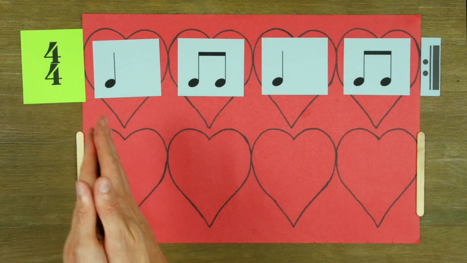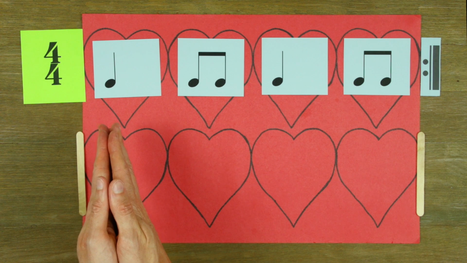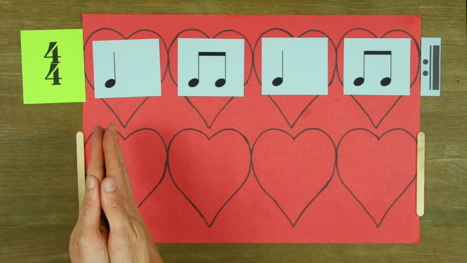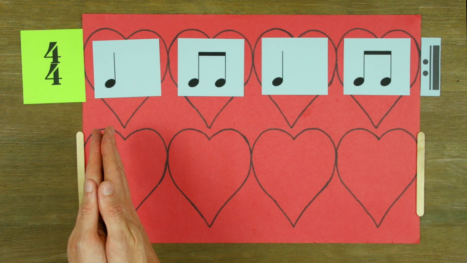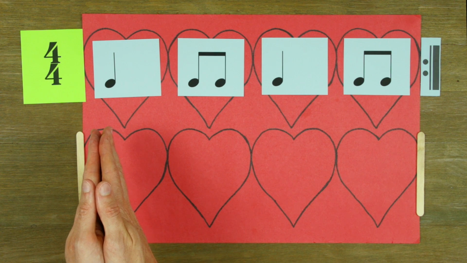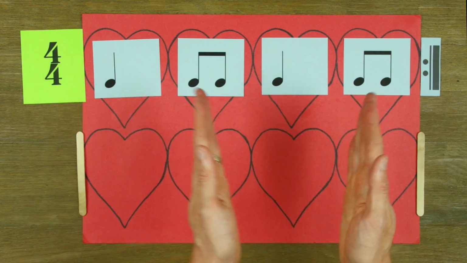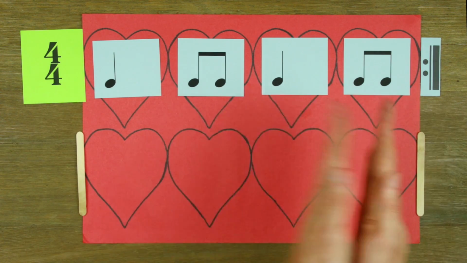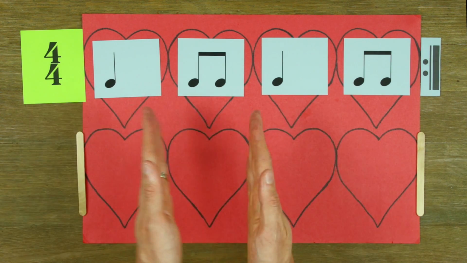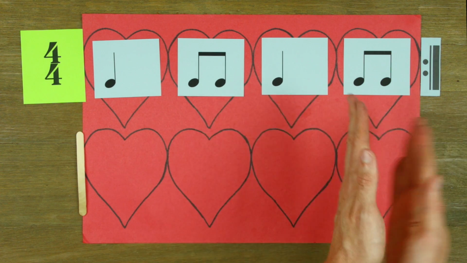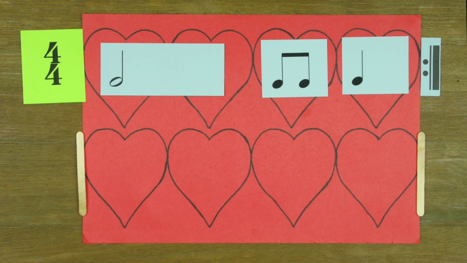So we call that an empty measure that we count before we begin. Here's the empty measure. Count it with me. Go. 1 and 2 and 3 and 4 and 1 and 2 and 3 and 4 and 1 and 2 and 3 and 4 and. Good! You're counting a subdivided beat.